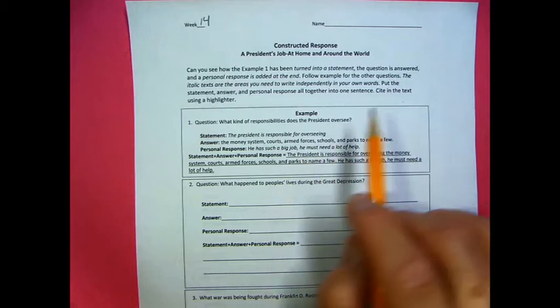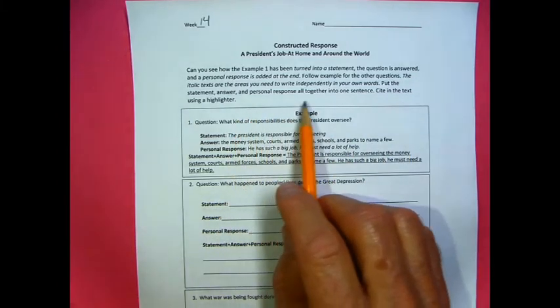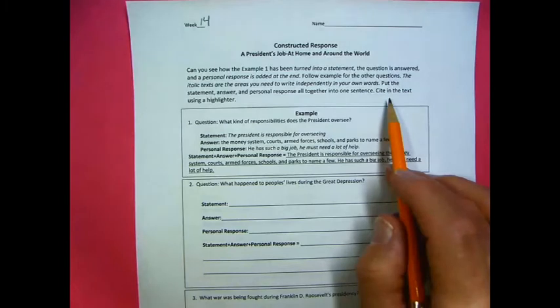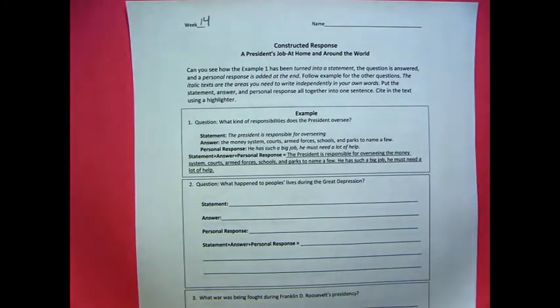Put the statement, answer, and personal response all together into a sentence. Cite the text using a highlighter. So you're going to need your highlighter as well.